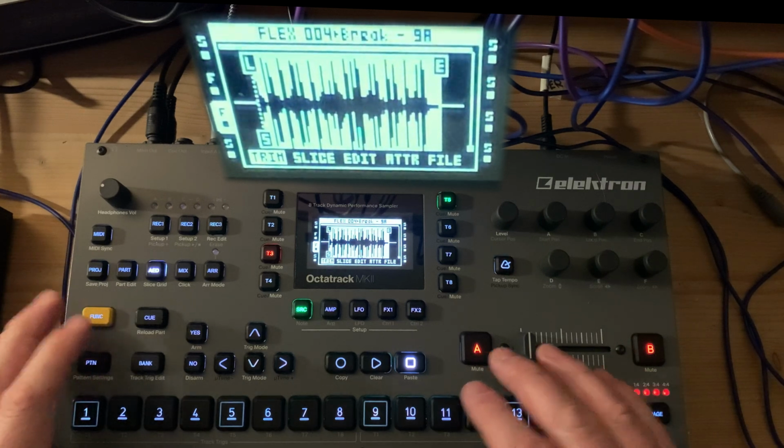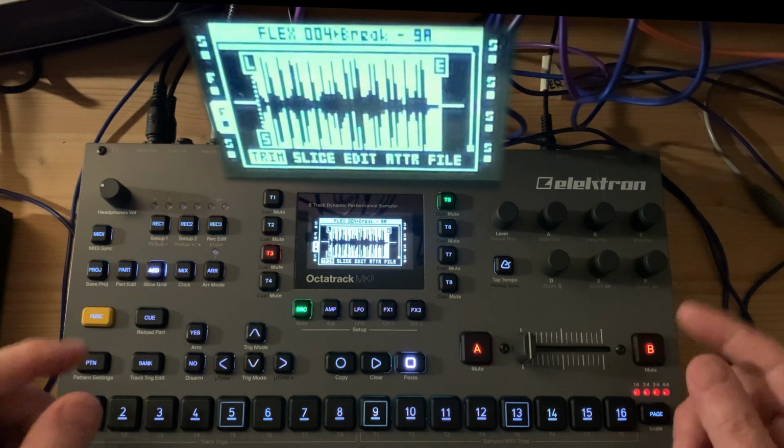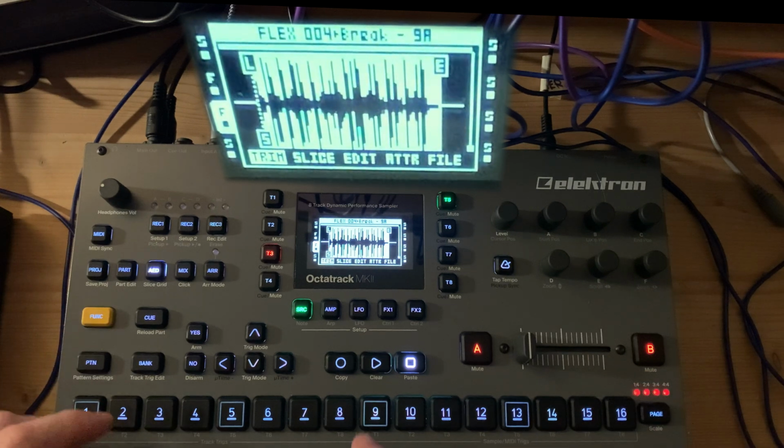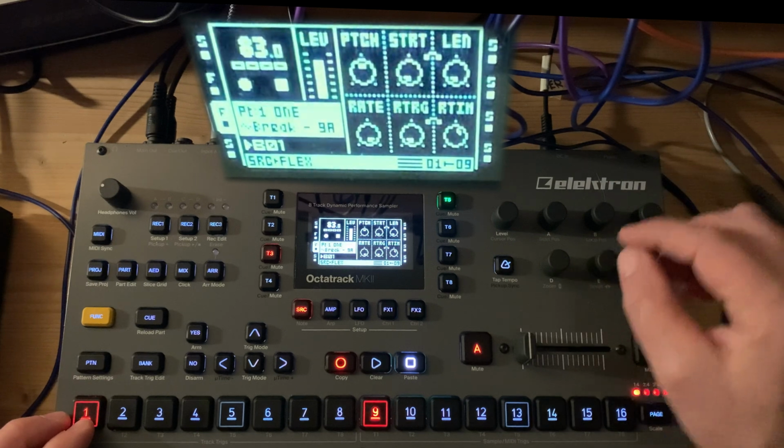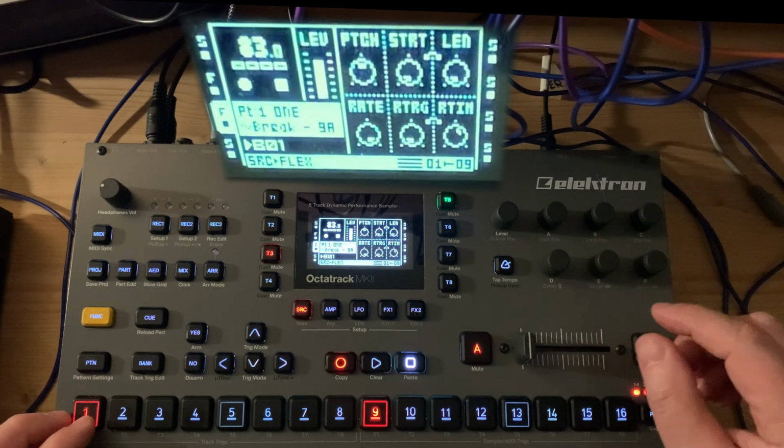So I think I'm going to now manually intervene, and going back into the record grid mode, we can see that we've got 1, 2, 3, 4, 5, 6, 7, 8 triggers, and for each trigger I can decide which slice to use.